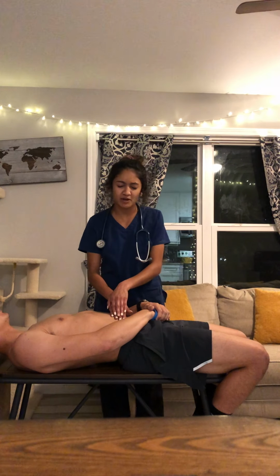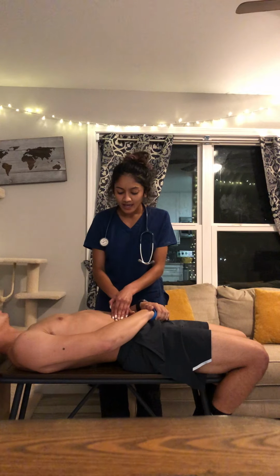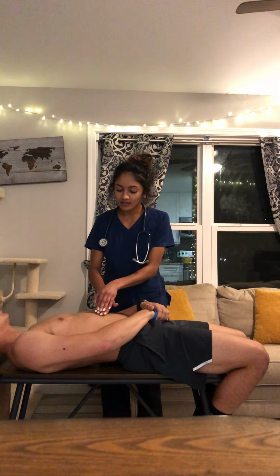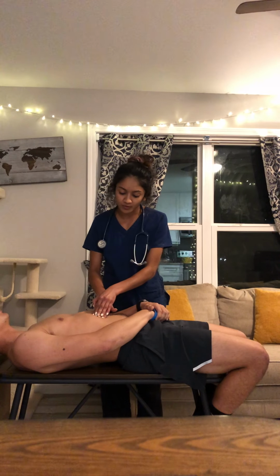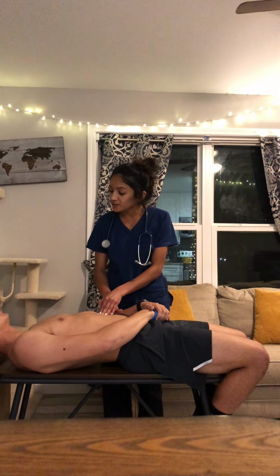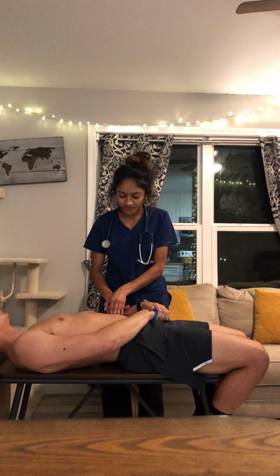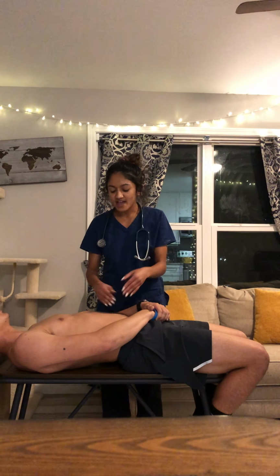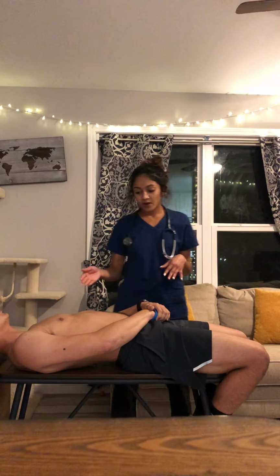I'll be pressing down about 4 to 5 centimeters. And I'm once again looking for any masses, anything that feels enlarged or abnormal. Are you feeling any pain with this? Perfect. All right. And next, I'm going to move on to palpating the liver.